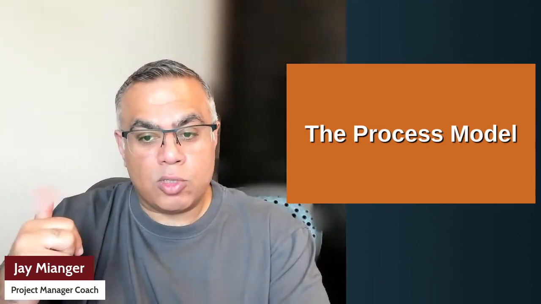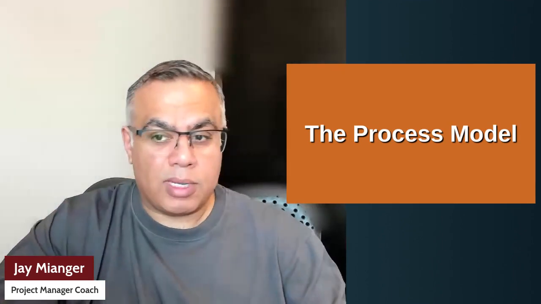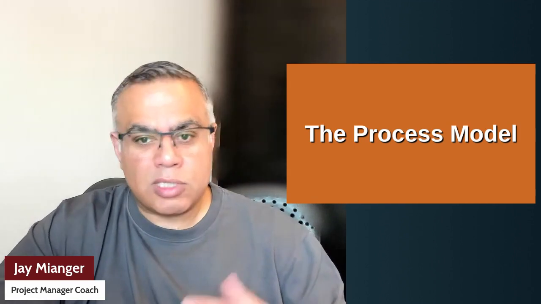Now, the process model overview is a step-by-step framework of managing projects effectively. Now, what those processes are, firstly, is starting up a project. This process focuses on clarification of the project objectives, identifying the stakeholders, and assessing the feasibility of the project. Is it really worth doing?